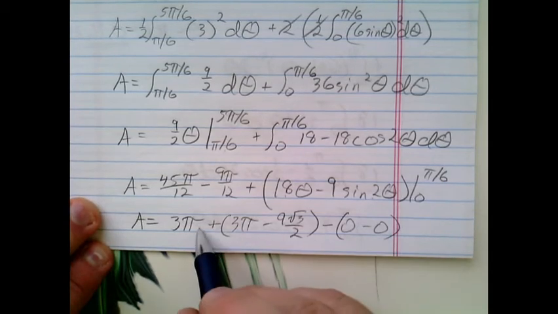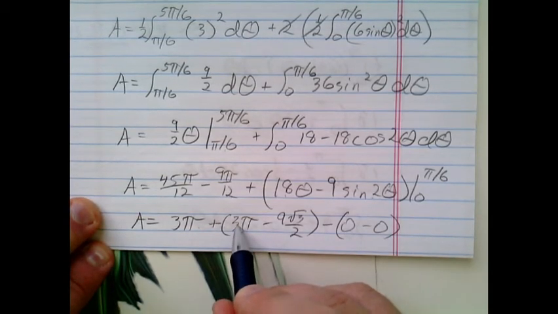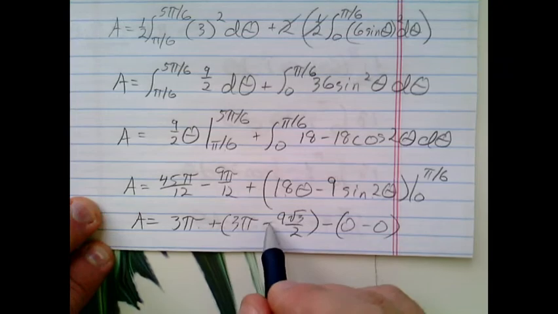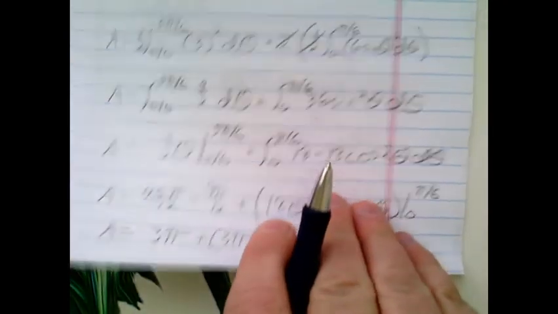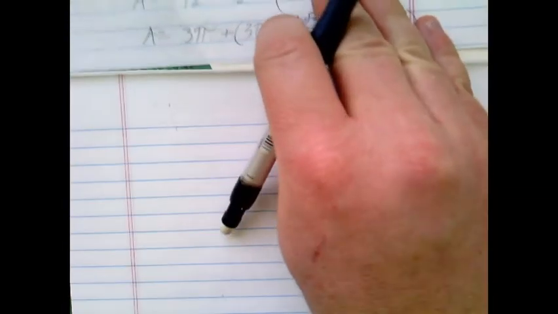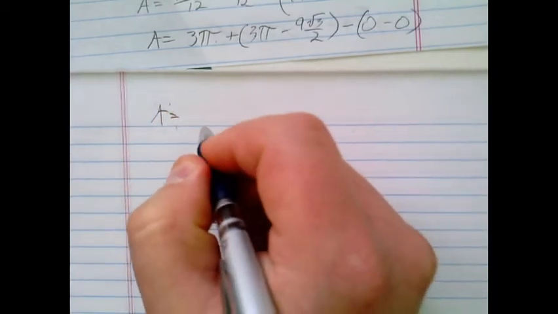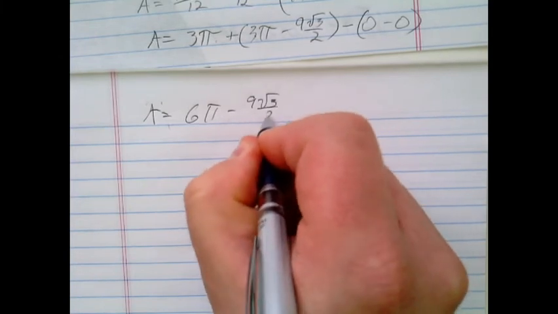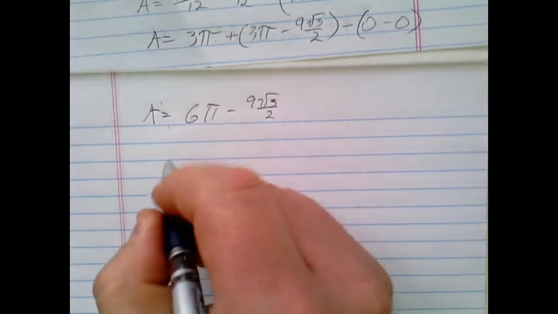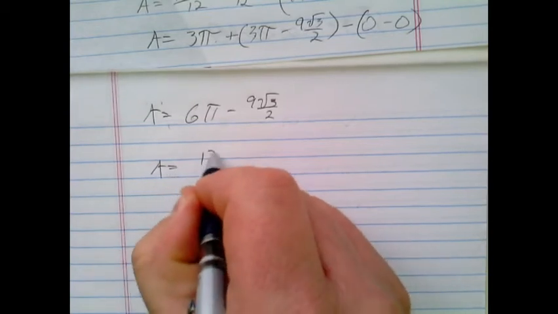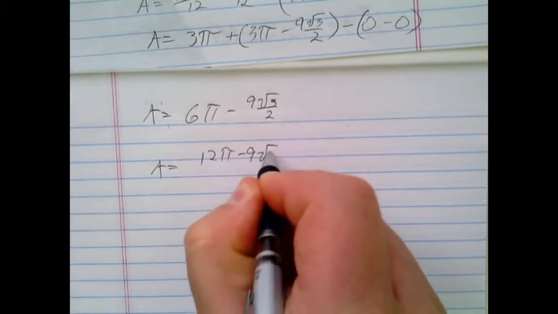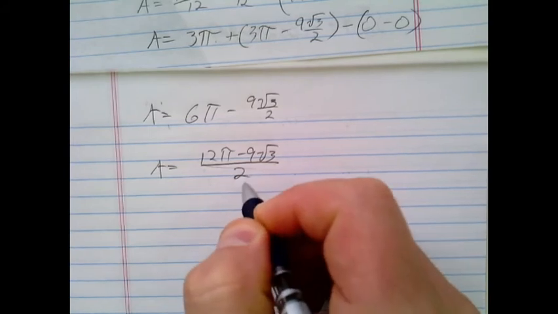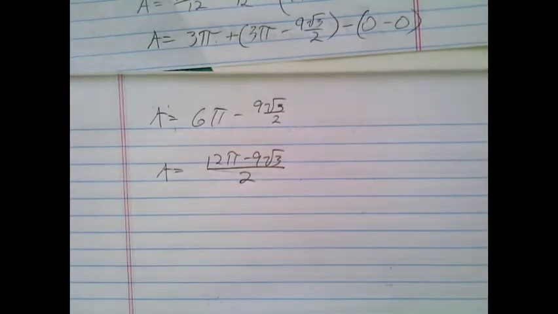Okay, so 3 pi plus 3 pi makes 6 pi. 6 pi minus this fraction. So my area is 6 pi minus 9 square root 3 over 2. Let's make that 12 pi over 2. So the area is 12 pi minus 9 square root 3 all divided by 2. And again, decimal would be fine for that unless the problem specifically says otherwise.